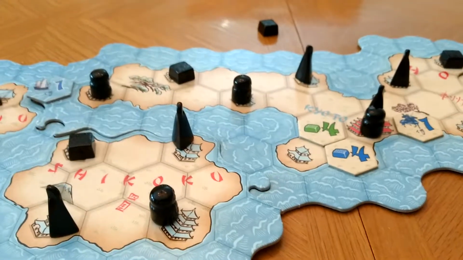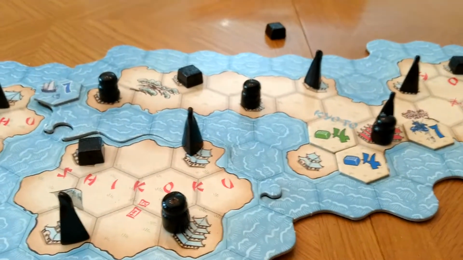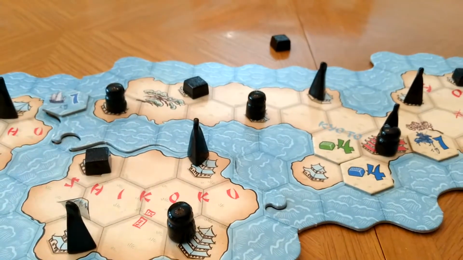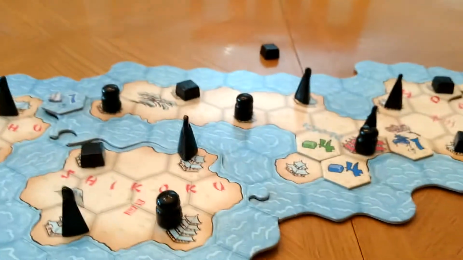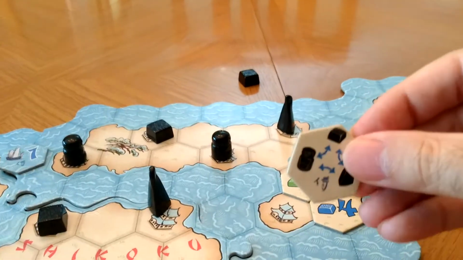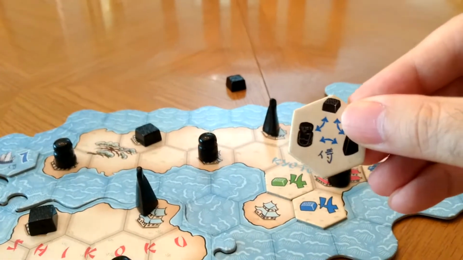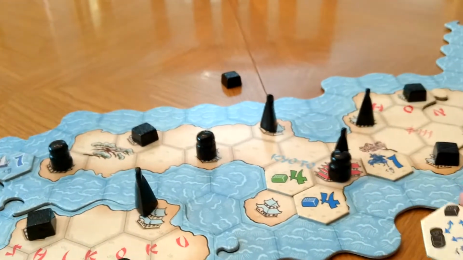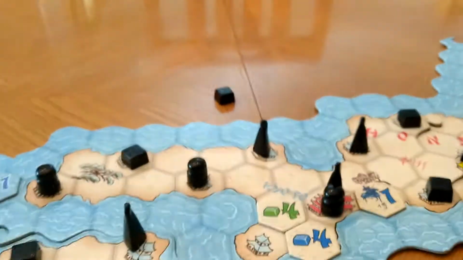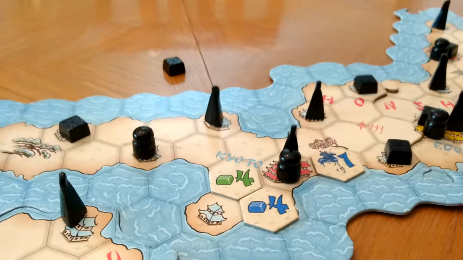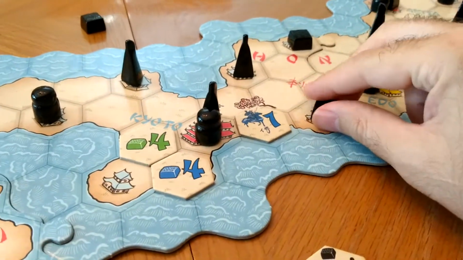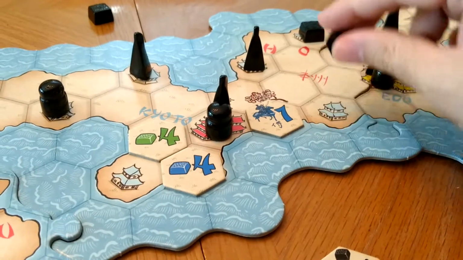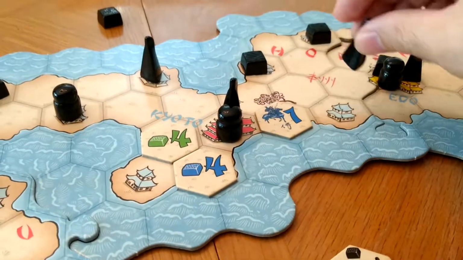So we keep on playing our tiles, but there are also 2 other tiles that are special. One of them is this tile. What you do is you just say, I'm playing this tile, show it to everyone. And what you're allowed to do is switch 2 pieces. So I could switch this piece here with this piece here.